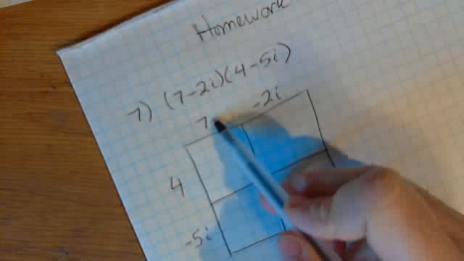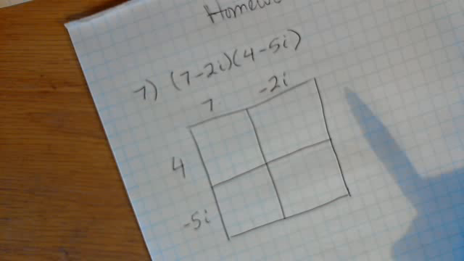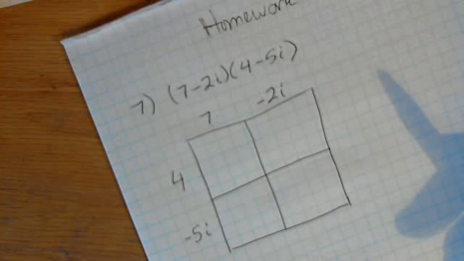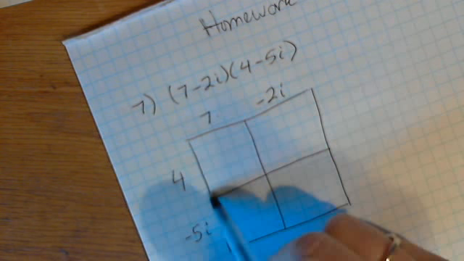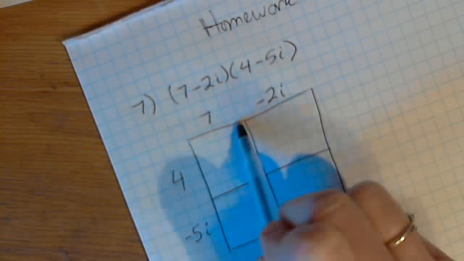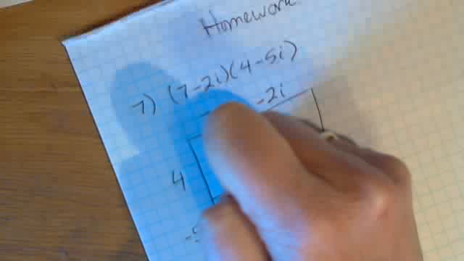If I multiply each of those things and put the answers in the boxes and then collect my like terms and simplify, I'm going to be just as successful as with the FOIL method. And those of you that are more visual may prefer this method. So it's like finding the area of this little box right here. It's 7 by 4. 4 times 7 is 28.